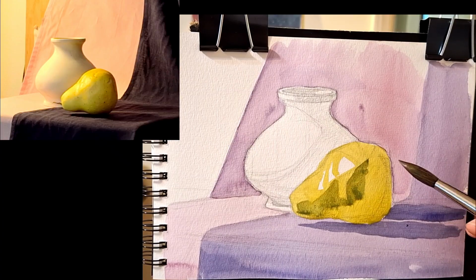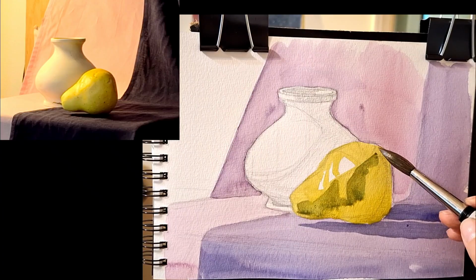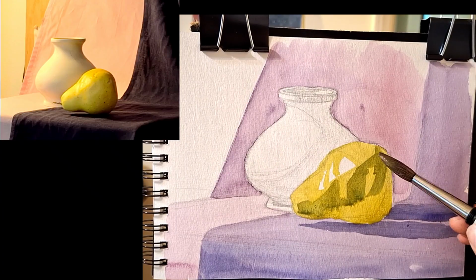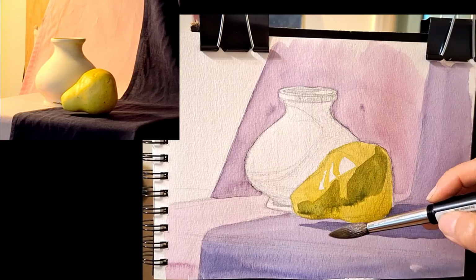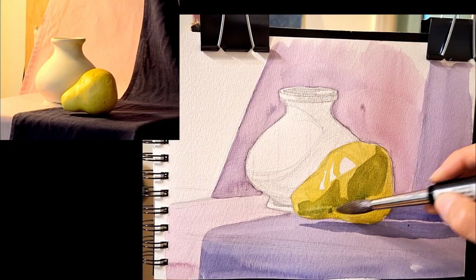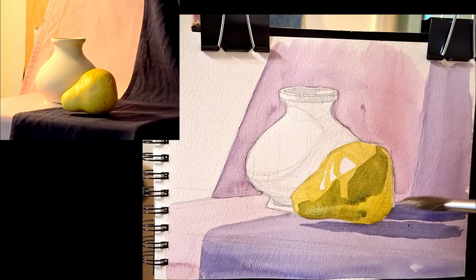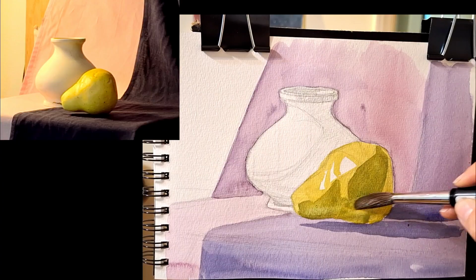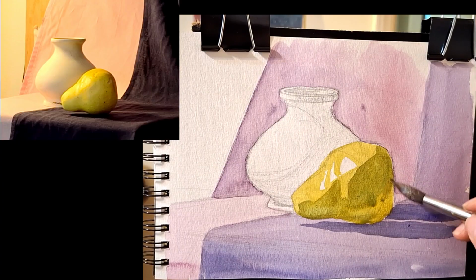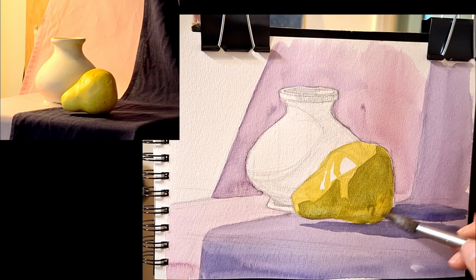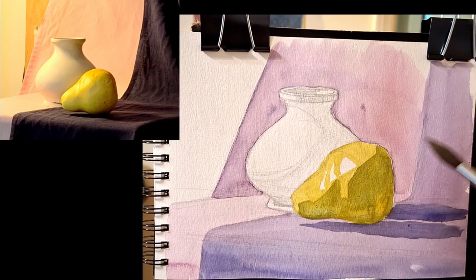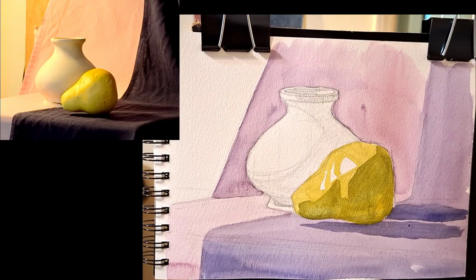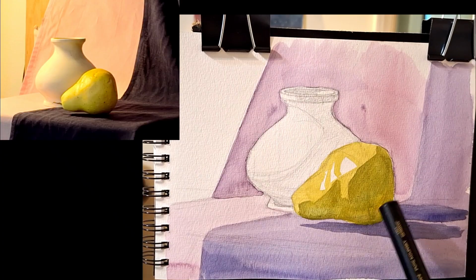Fill in my main parts of the shadow. See how I didn't fill it right here?